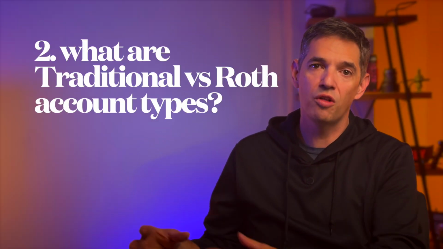Now, within 401ks and IRAs, there are two account types, traditional and Roth. So let's answer question number 2. What are traditional versus Roth account types? Traditional and Roth accounts differ in 4 main areas. First is when you must start withdrawing your money. This is federally mandated, and these are called required minimum distributions, or RMDs.